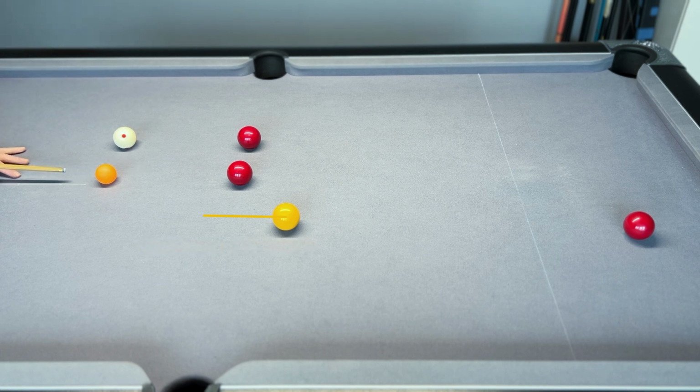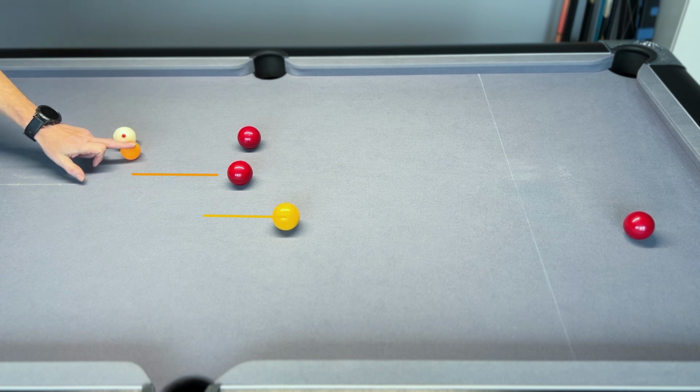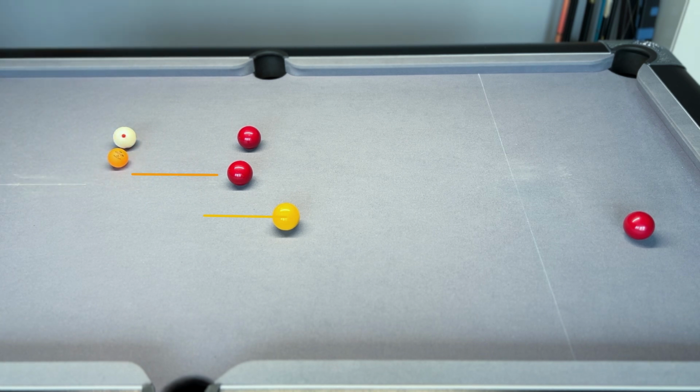If we then do the exact same shot with the ping pong ball, the red hardly moves and the ping pong ball comes back in the opposite direction. Again, going back to school, you might remember that the mass of the object is part of these calculations. So because the mass of the ping pong ball is so small, the force to the right on the red ball is not enough to move it, but the force to the left on the ping pong ball speeds it up to the left.